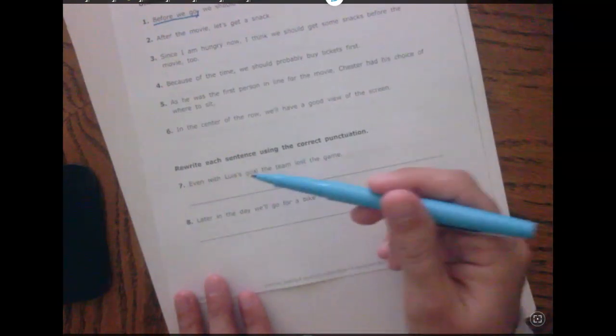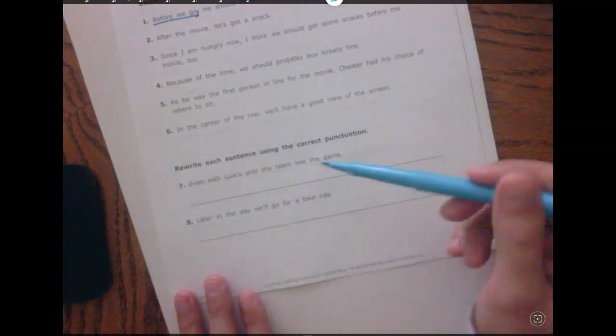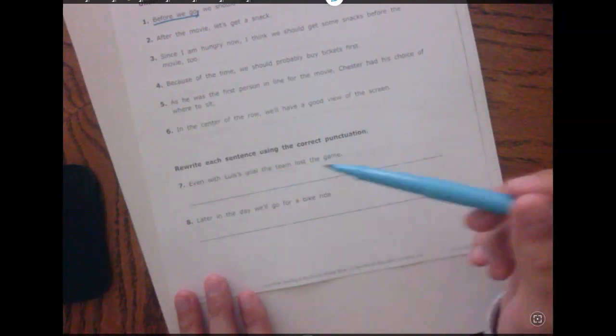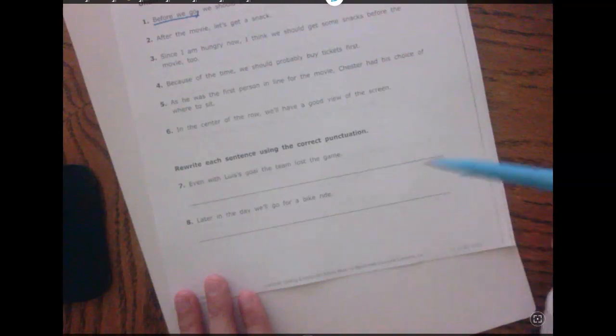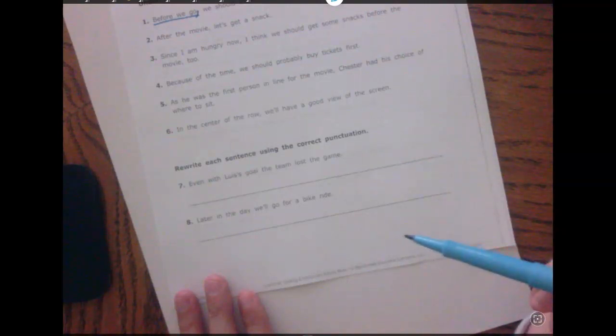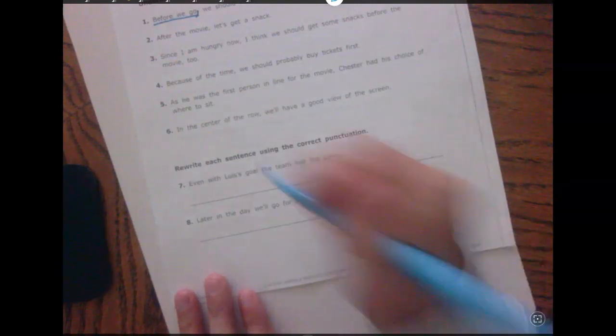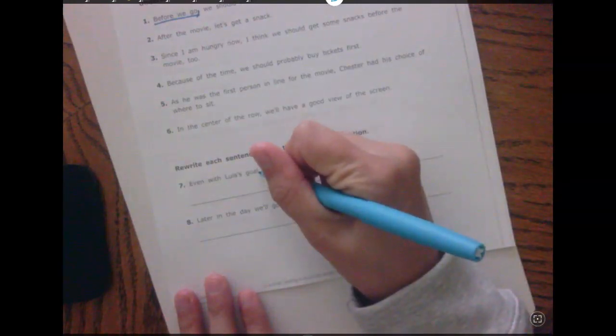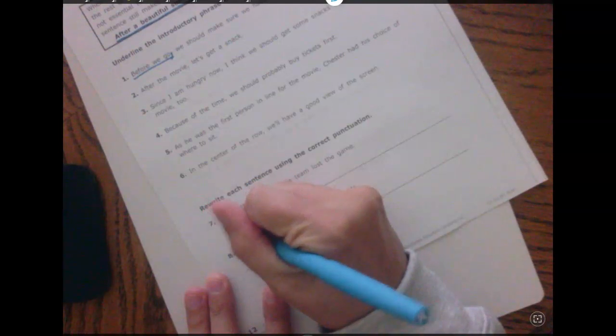Even with Luis's goal, the team lost the game. Did you notice where I paused? Even with Luis's goal, the team lost the game. So when you pause like that, the comma actually goes right where you pause. So rewrite the sentence and include the comma.